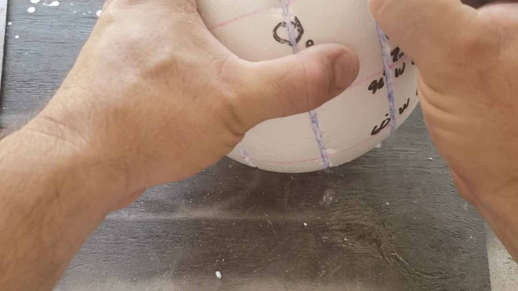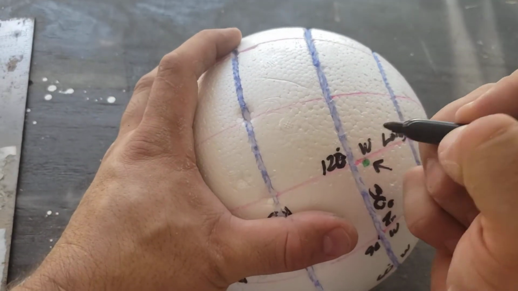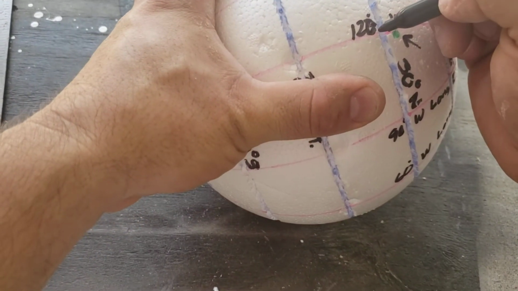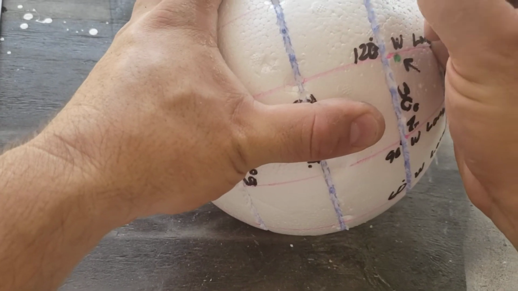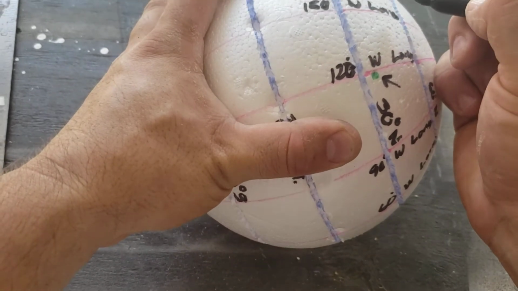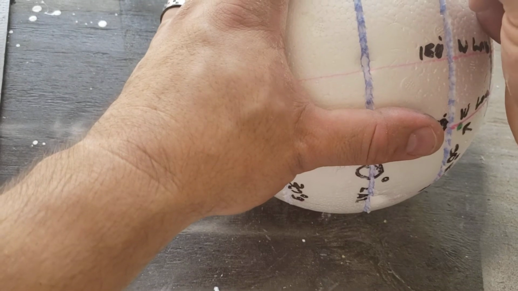Oh, that looks like 126. It's supposed to be 120. Y'all bear with me on my handwriting. It's hard to write on a sphere that's made out of styrofoam. Okay, if we added another 30, we'd be at 150 west longitude. And then we'd be on the complete opposite side of the Earth.